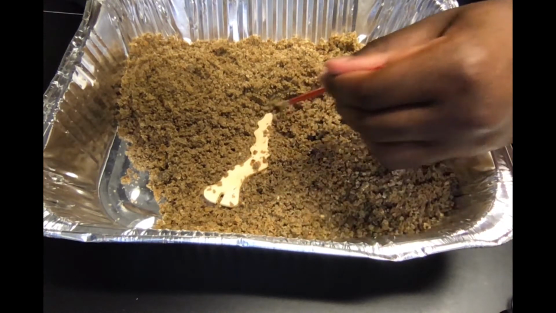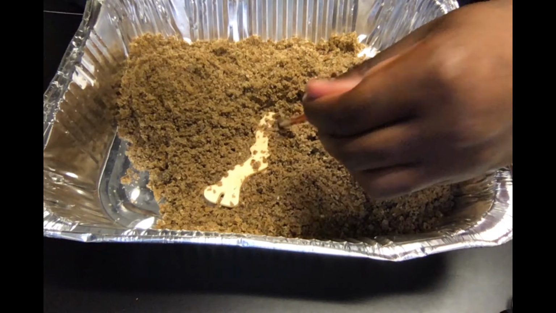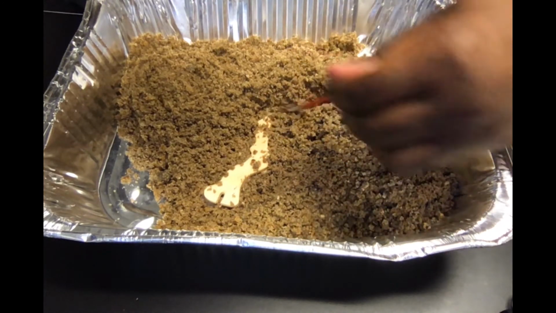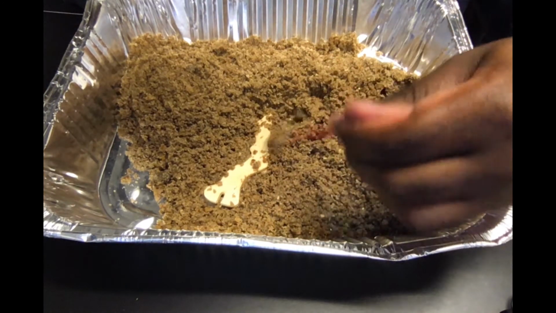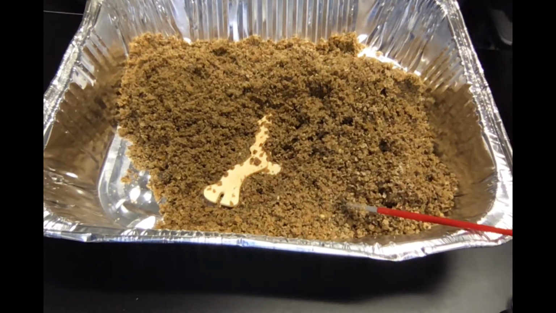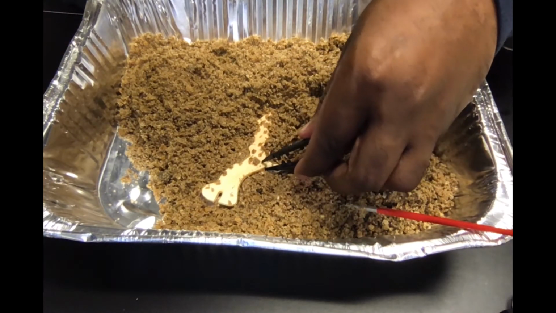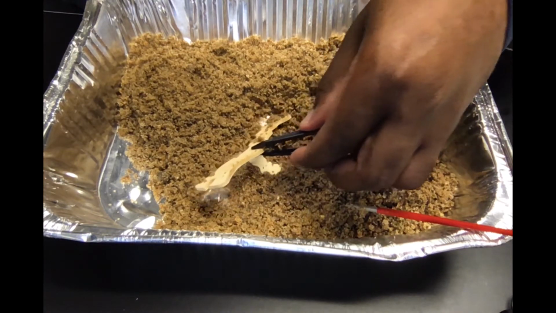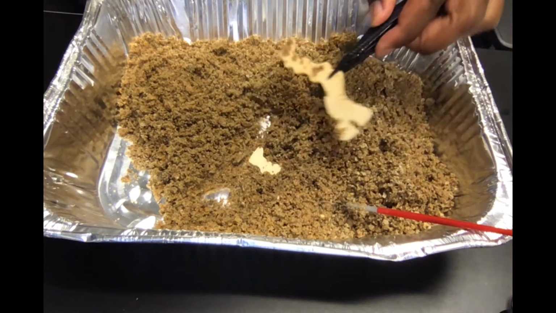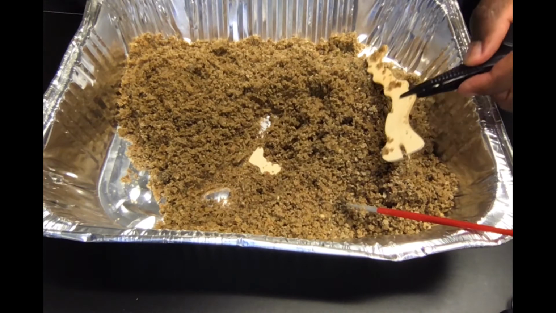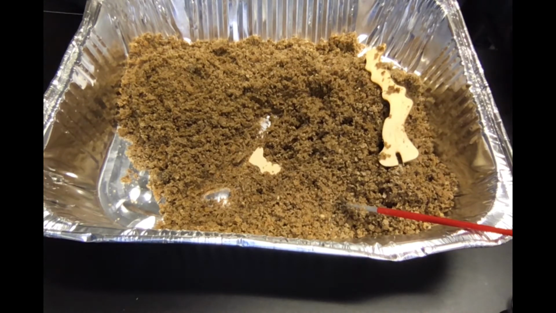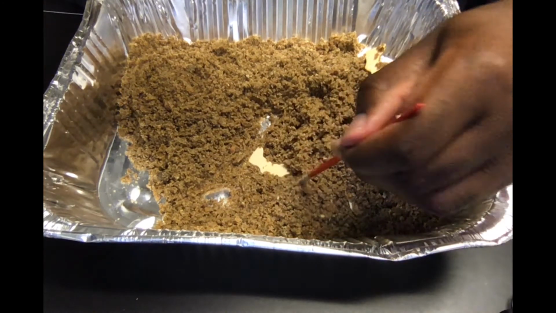We got to be gentle because we don't want to mess up the thing that we're digging up. Oh, I think we found the end of it. So now I'm going to pick it up with my tweezers. And now I have the bone that we have. So I'm going to sit it to the side here because I see that there's more to be dug up here.